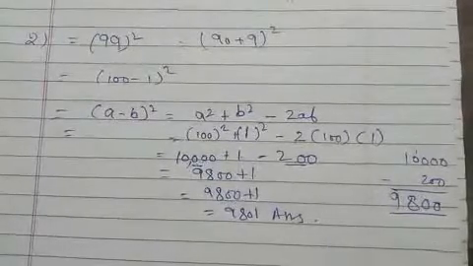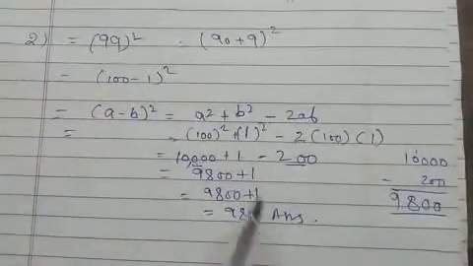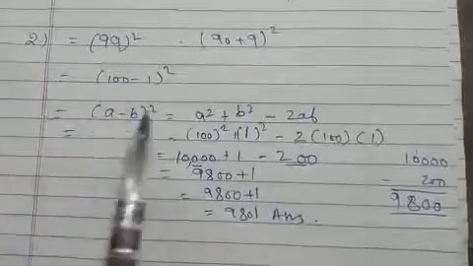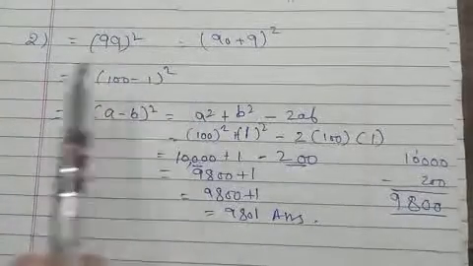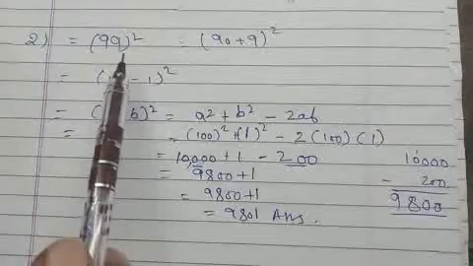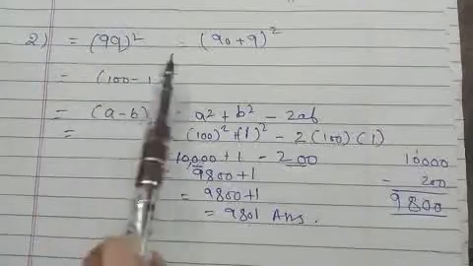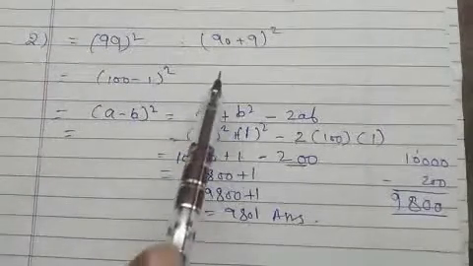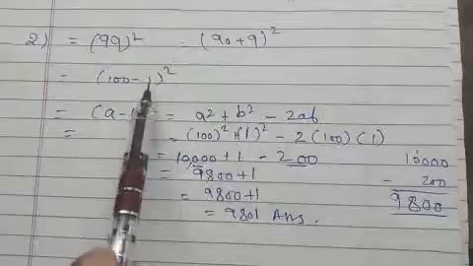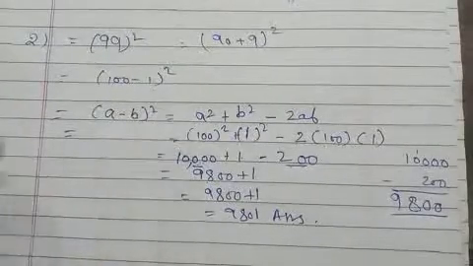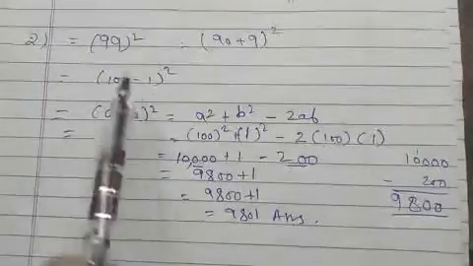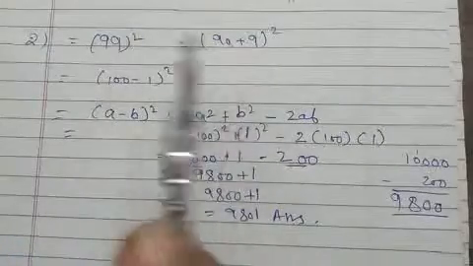Welcome back now. For the second sum, I have already solved the first one. The second sum is 99 square is equal to. Now you have to find the identity and then evaluate the sum. The identity may be (90 + 9)² or you can take it as (100 − 1)² also, because 100 minus 1 is equal to 99, and 90 plus 9 is also 99.